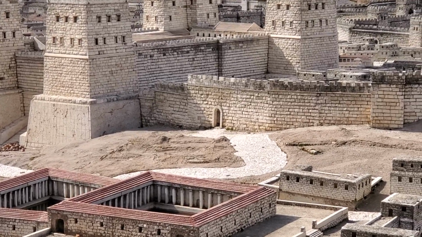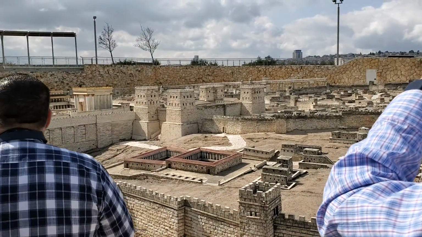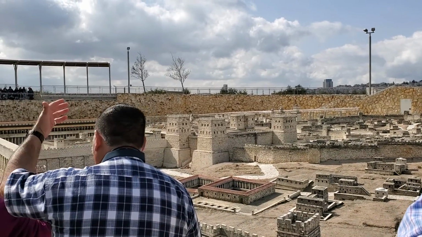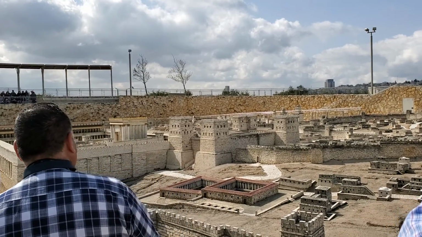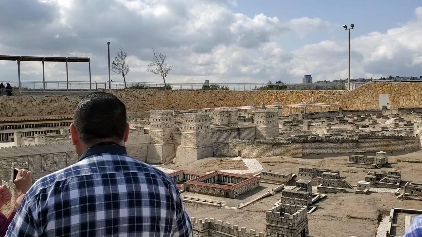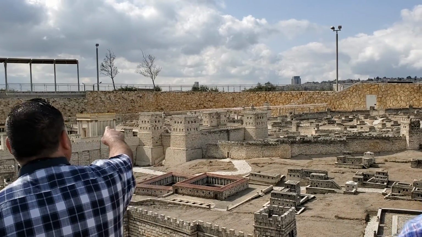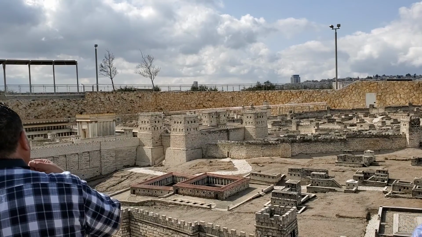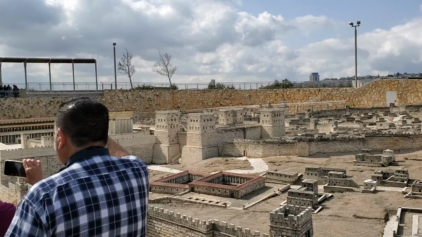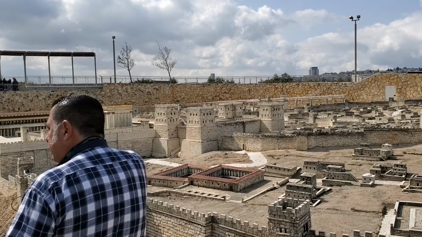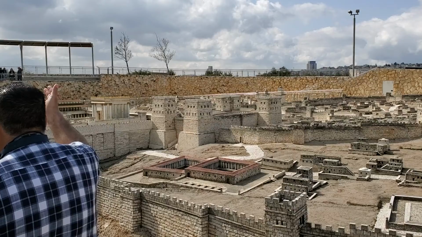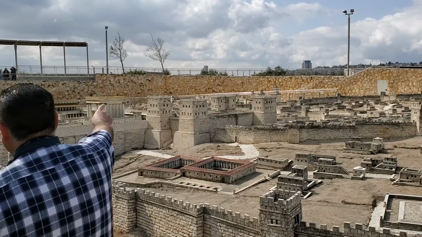Ladies and gentlemen, back to the Antonia fortress. Remember that during the time of Jesus, the Roman governor was Pontius Pilate. We learn that during most of the year, Pilate stayed at Herod's palace in Caesarea Maritima, but during the time of the high holidays, Pilate used to come and stay in the Antonia fortress because he wanted to supervise the Temple Mount. He wanted to see what was going on there. When Jesus came to Jerusalem, he came during the time of the Passover. So we can definitely understand that, because of the Passover, this is where Pilate stayed.